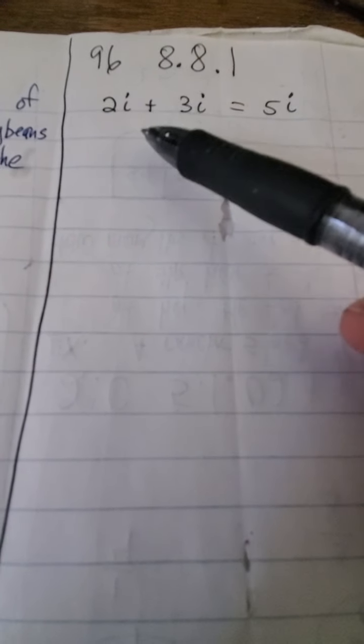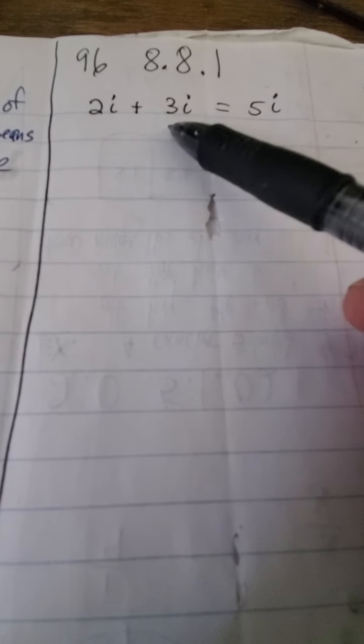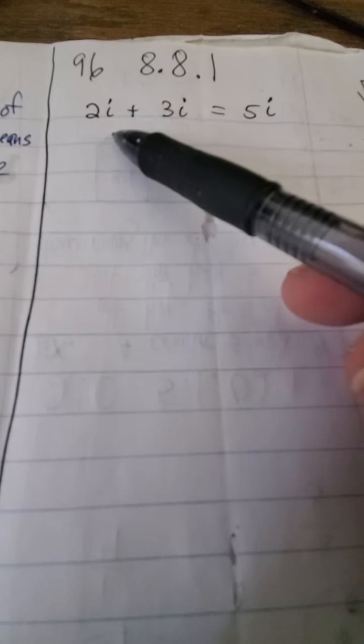What do I mean by that? If I have a number 2i plus 3i equals 5i. Well, the 5 is a real number. i is the imaginary part. By the way, if you notice, when we add imaginaries, it's like adding like terms. 2 ice cubes plus 3 ice cubes is 5 ice cubes.